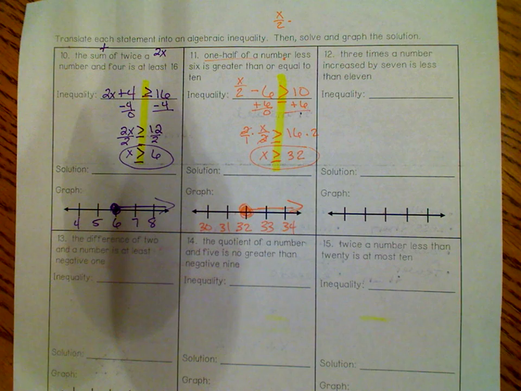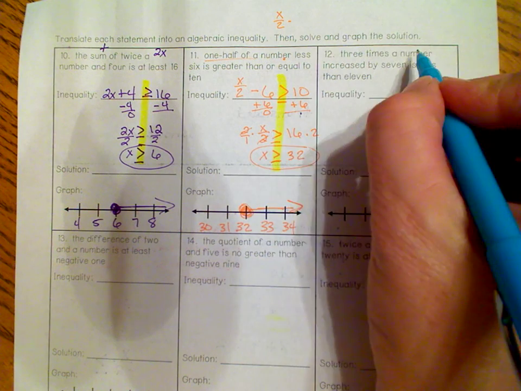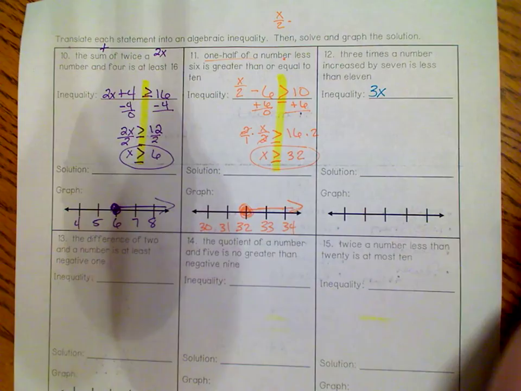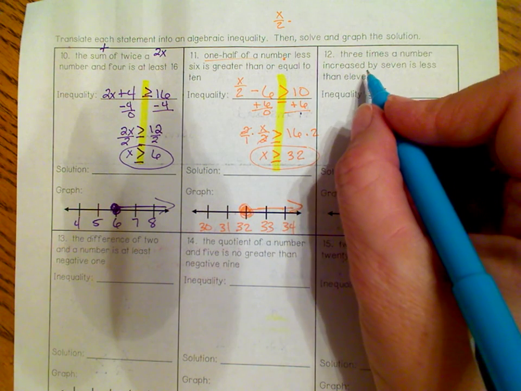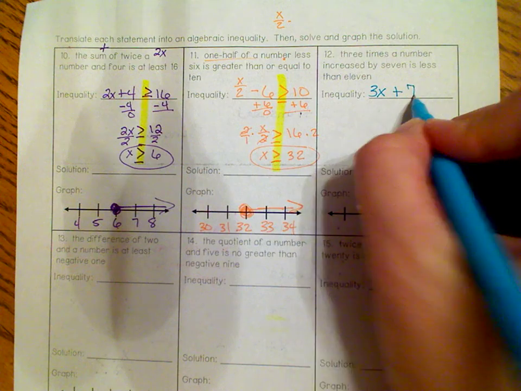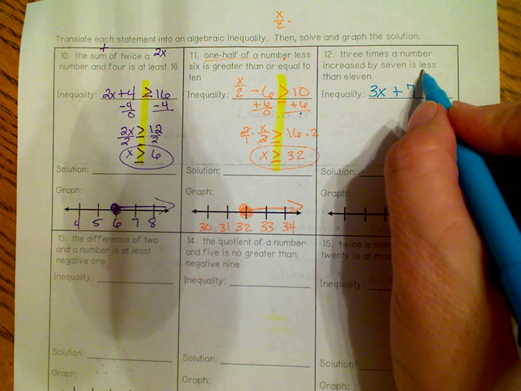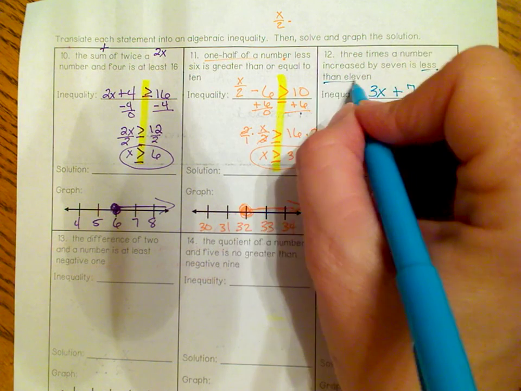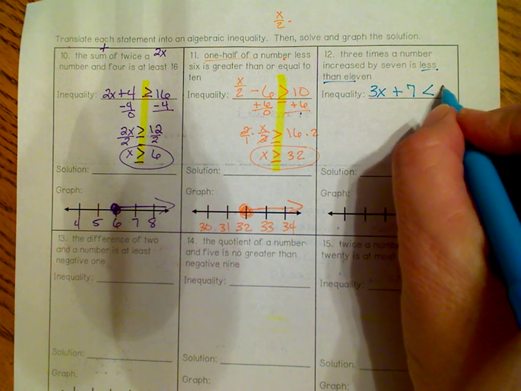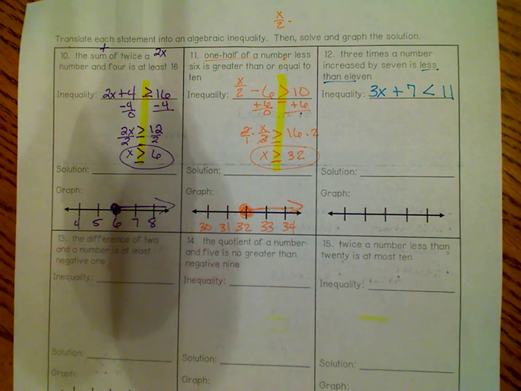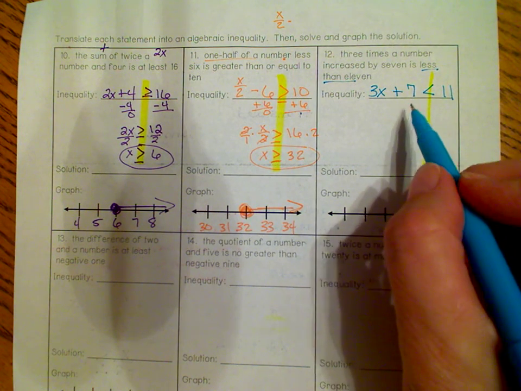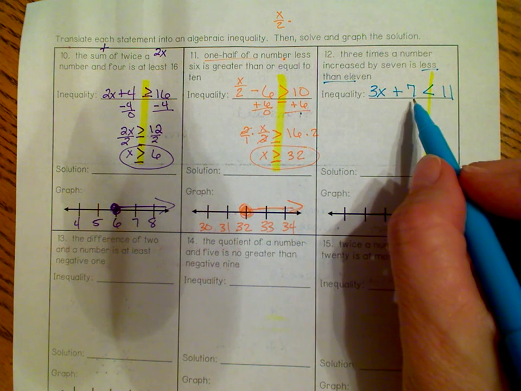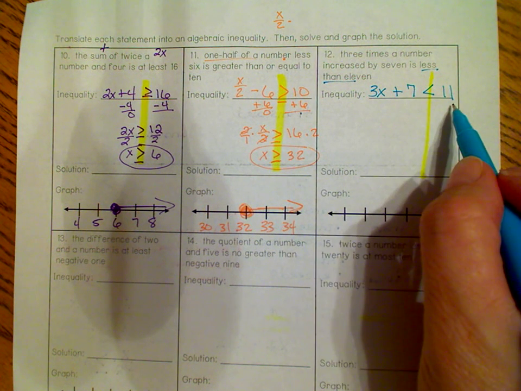Number 12. 3 times a number, so we're going to put 3 times a number. Remember, side by side, that's multiplying. Increased by 7, so that would be add 7, and is less than 11, so less than 11. Okay, we're going to solve. Draw your line down the middle. Keep things balanced. I want to get my whole numbers together, so I need to get 7 on this side away from the x.